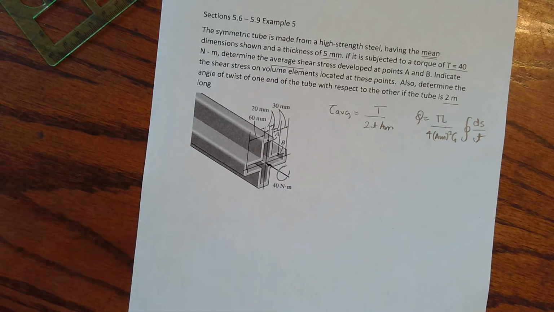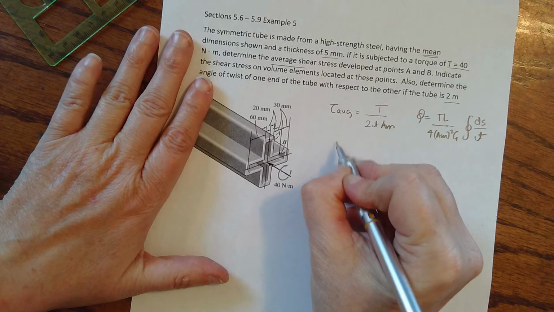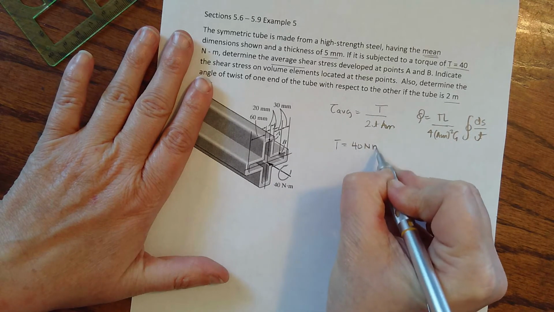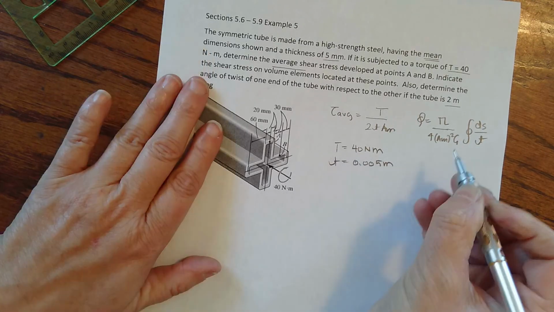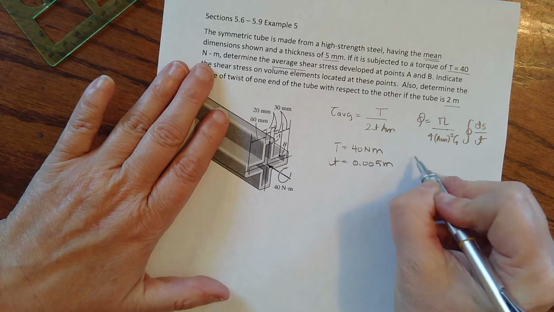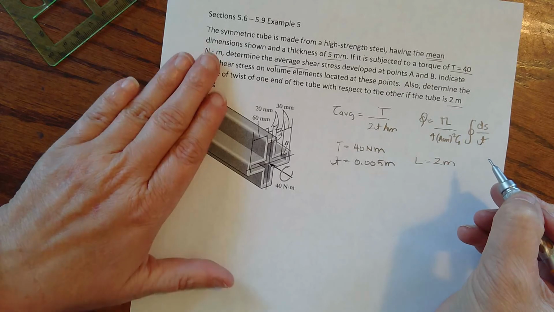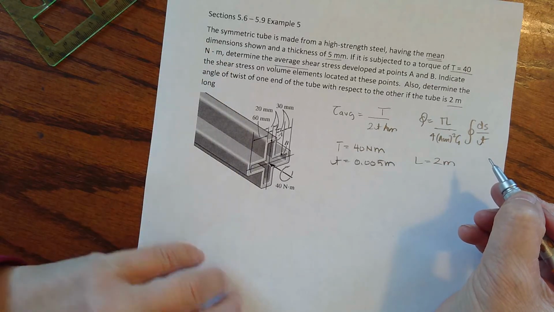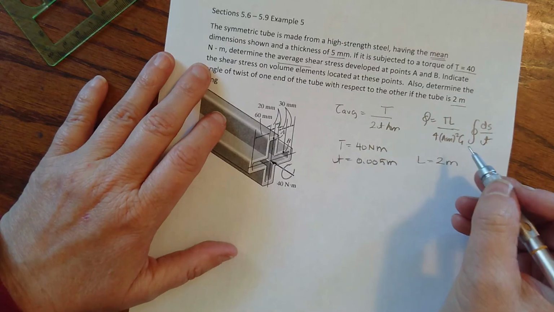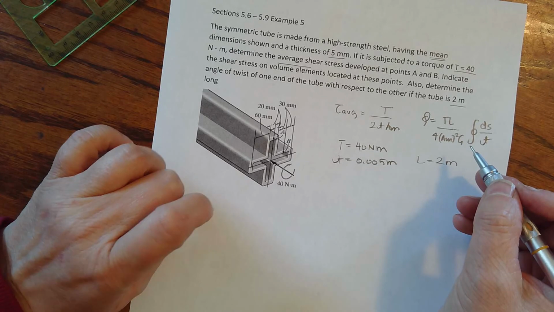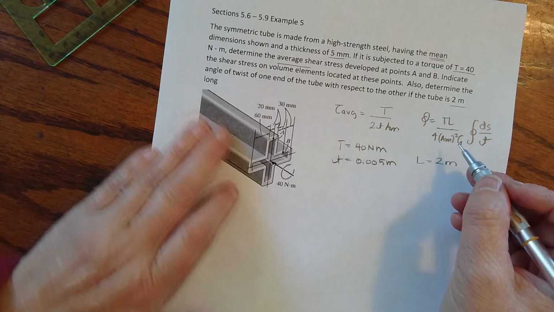Okay, so what do we know? We want to determine the shear stress. We are given a torque, so our torque is 40 Newton meters. Our thickness is 0.005 meters. Our length is 2 meters. It is mean dimensions, also determine the angle of twist, high-strength steel. So we would have to calculate G, and we could get G from the back of the book. We'll get that value in just a minute. And then we want to determine the angle of twist.